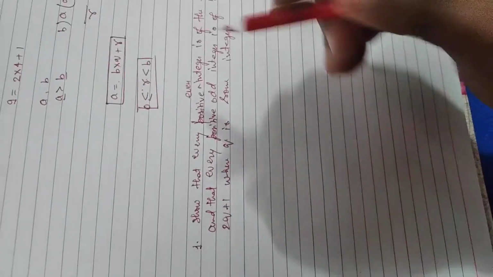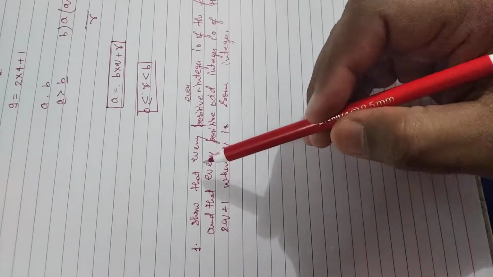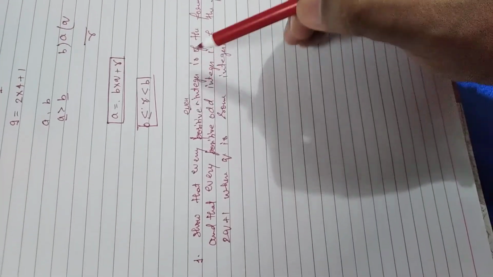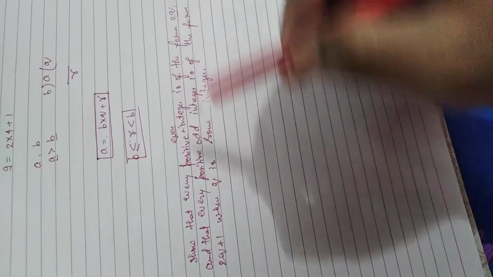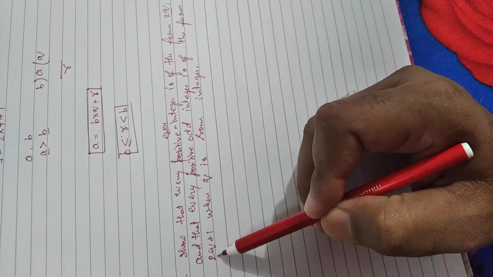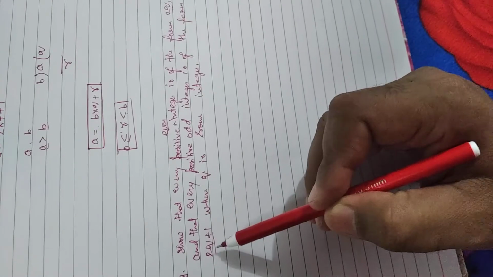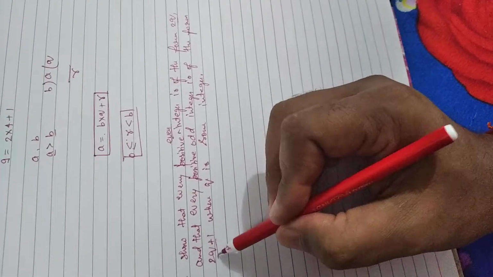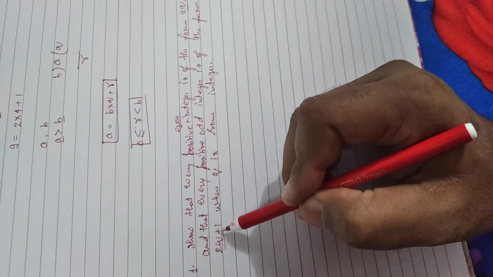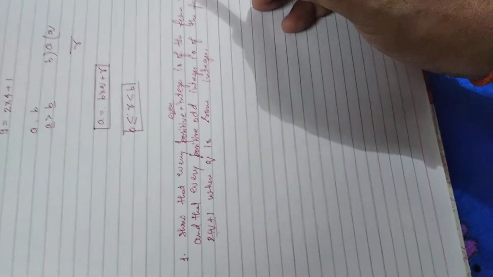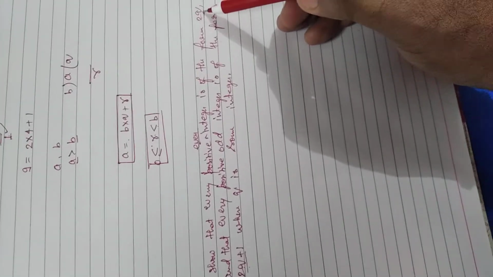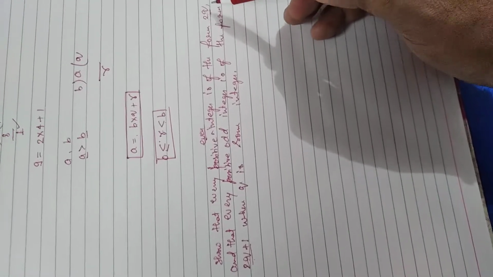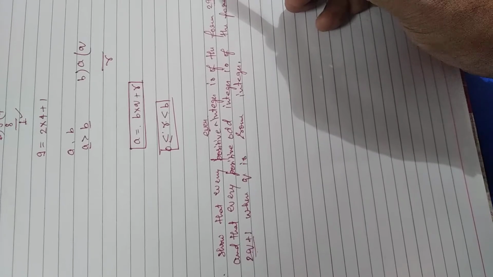Now firstly, we have to show that every positive even integer is in the form of 2q and every positive odd integer is in the form of 2q plus 1. Because this is 2q plus 1, and this is 2q, we can take it as 2q plus 0 also, because here the remainder is 0.